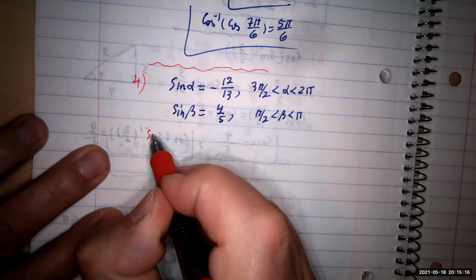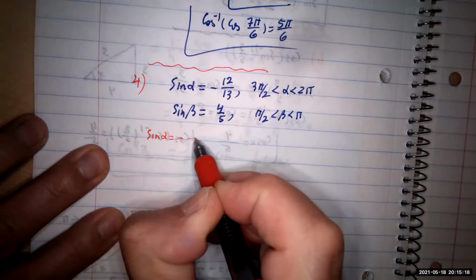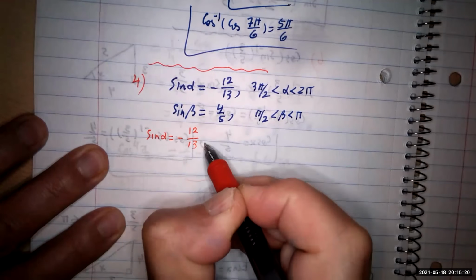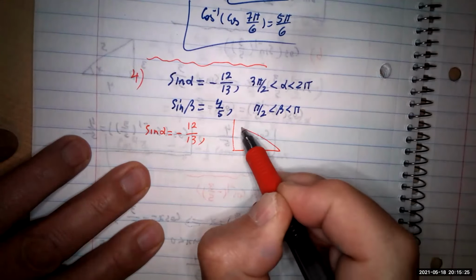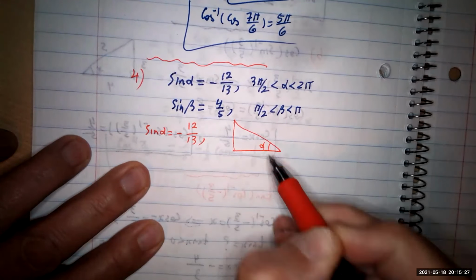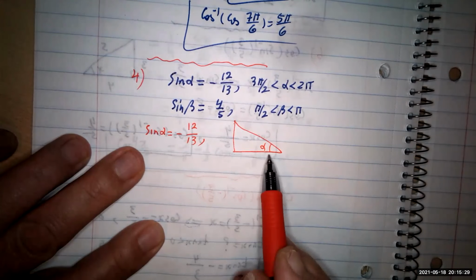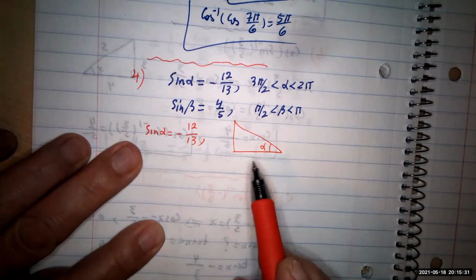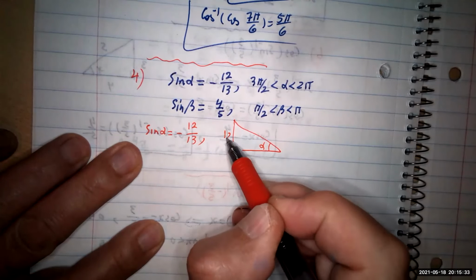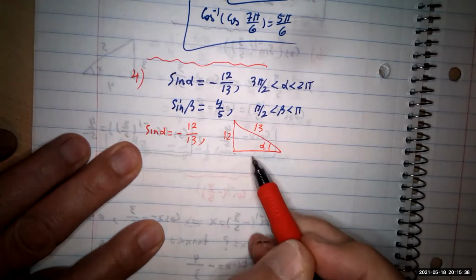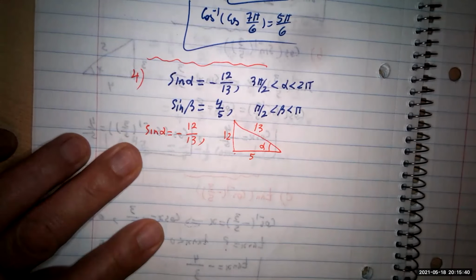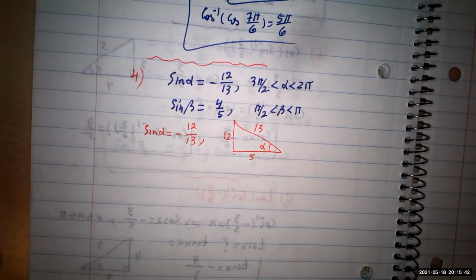So the sine of alpha is negative 12/13. Okay, so get the right triangle. This is going to be alpha. We have the sine, so negative 12 over 13. So this would be what? 169 minus 144, which is 25.